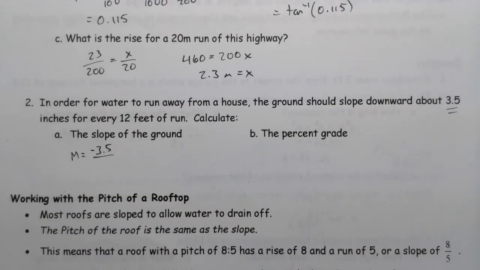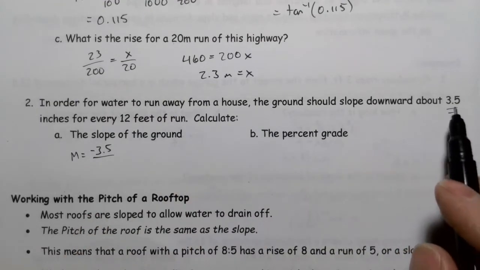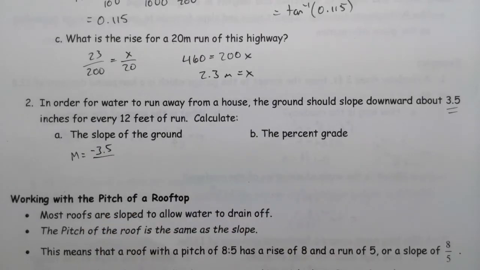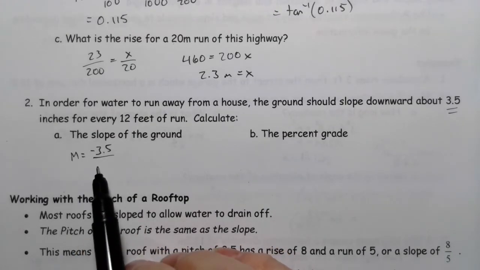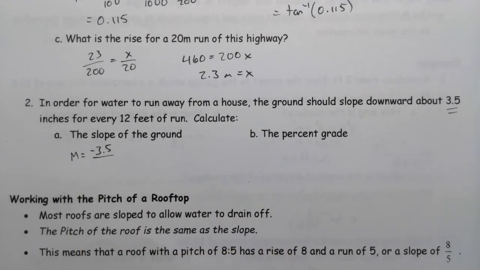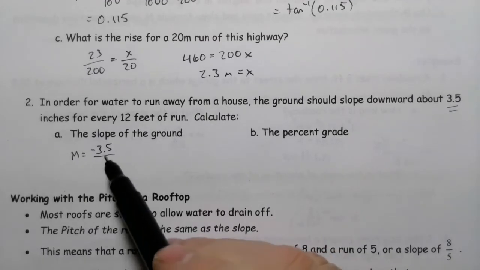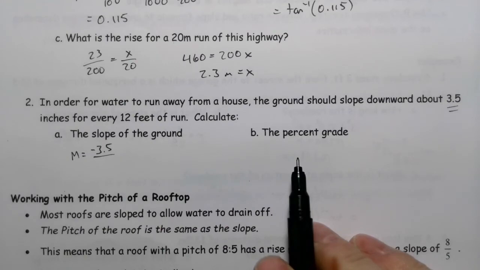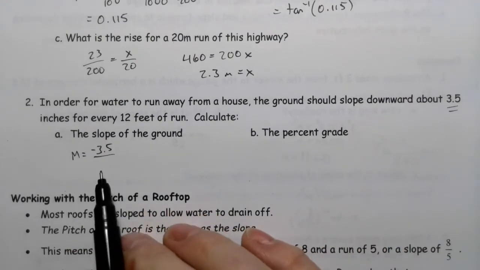Now, there is a problem here, because this is in inches and this is in feet. I need the units to be the same in order to make this comparison. If I simply put a 12 down here, that's incorrect. That's going to give me a very confusing answer, and then I wouldn't be able to convert it to the percentage grade properly because the units are wrong.